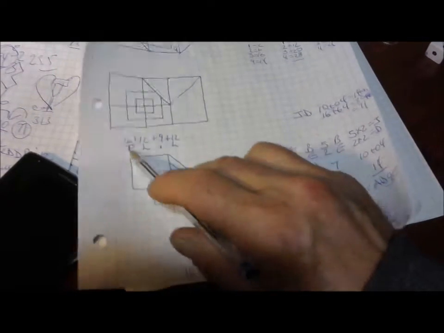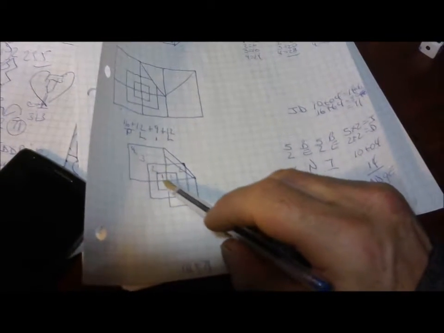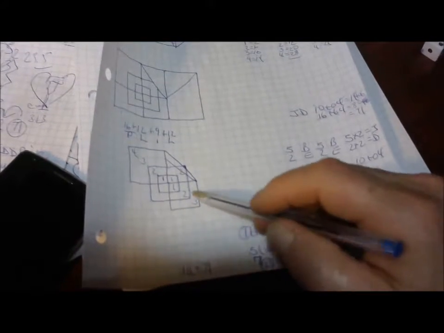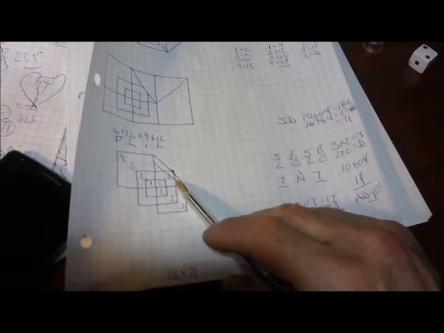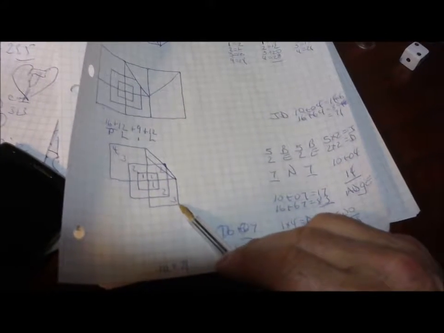So it's 1, 2, 3, 4, 5, 6, 7. So if we're asking why is the 9 ball not a stripe, it's because this side over here stops at 3. See, the lowest ball in solids and stripes stops at 7. The high ball stops at 15. 1 plus 4 equals 5.